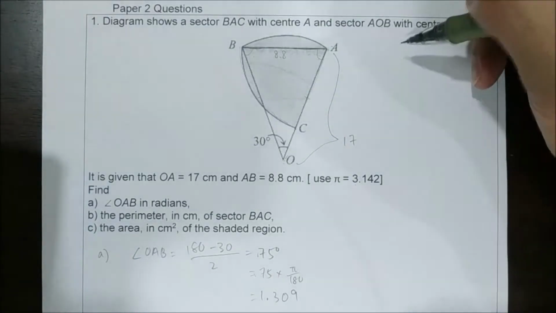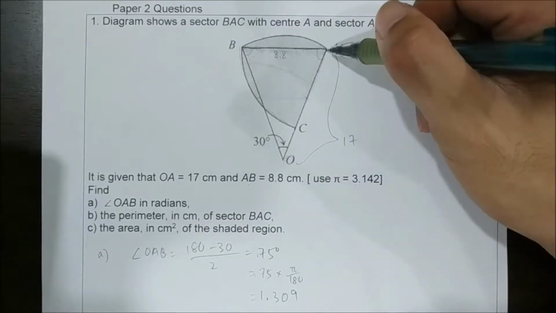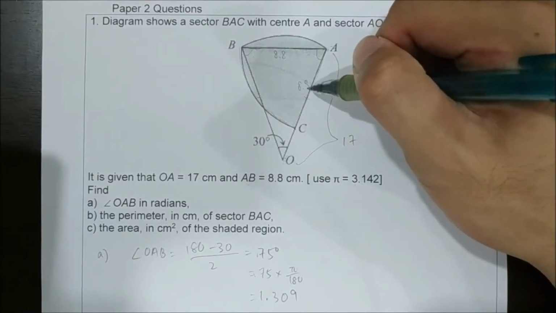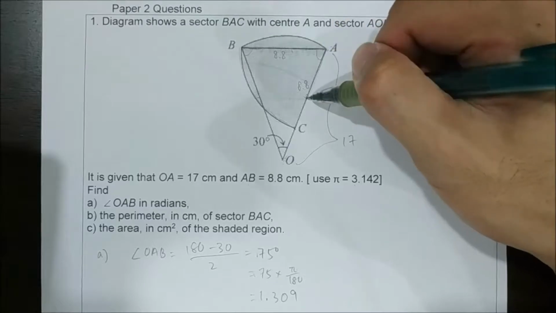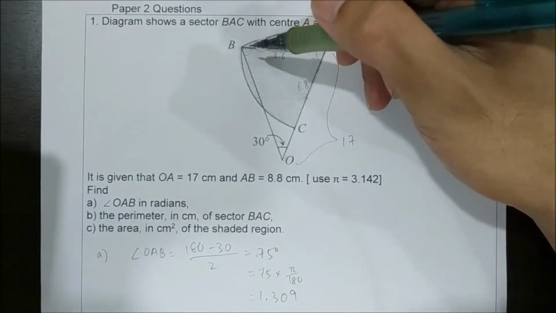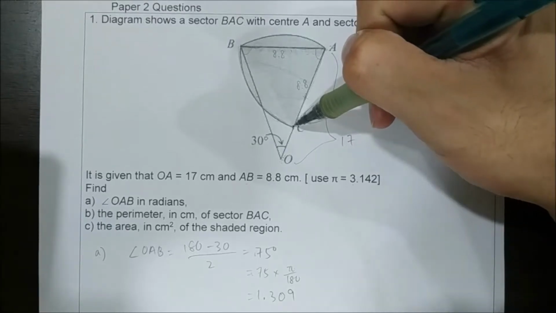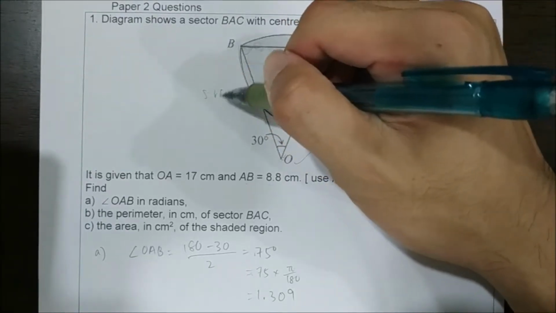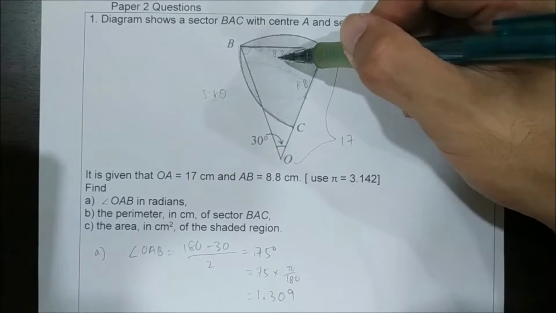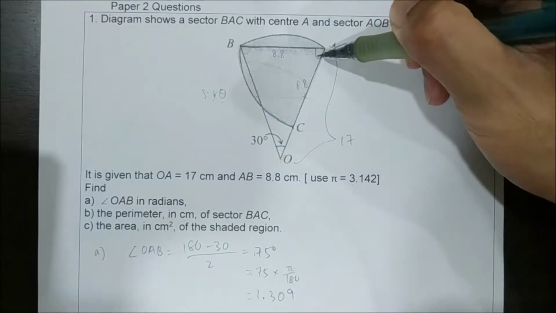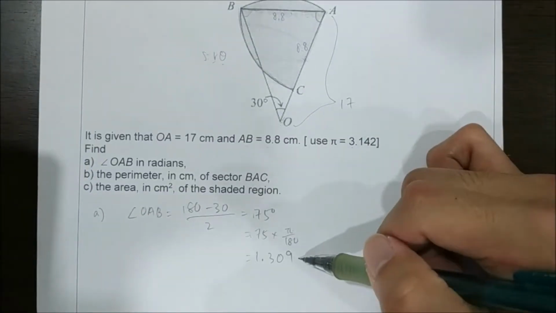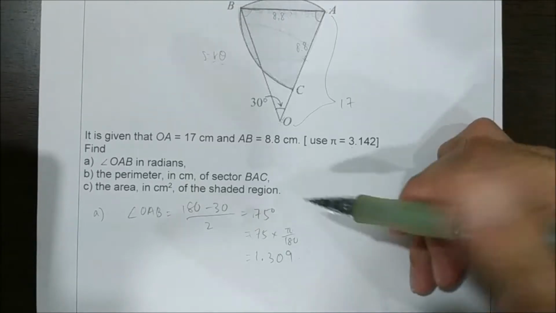Since AB is given 8.8, meaning that from here to here is also 8.8, since both of these are radius. Now the only thing we need to find is the arc length. To find the arc length, we use the formula S equals R theta. R will be radius, theta will be this angle which we just found in question A.